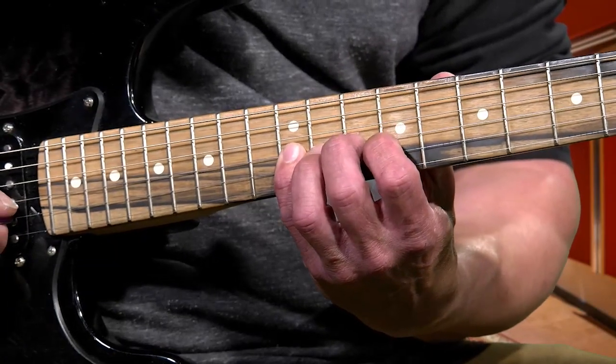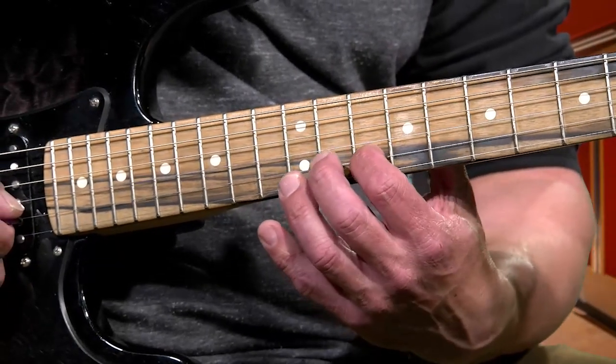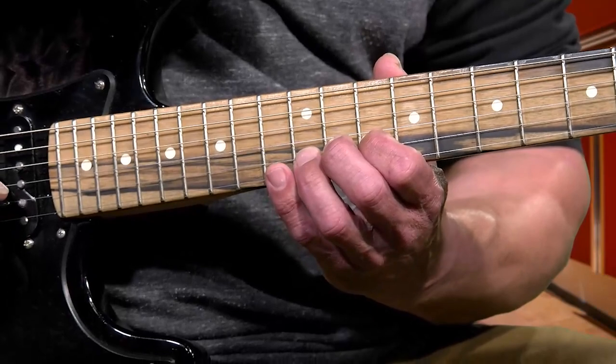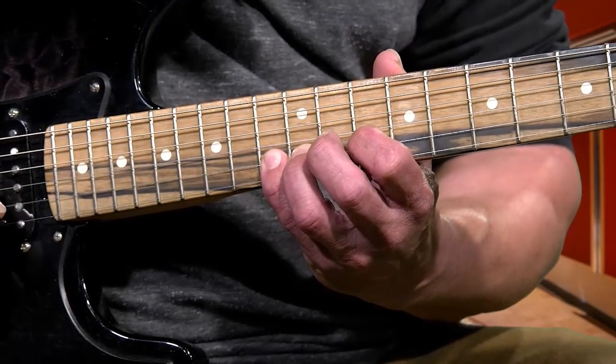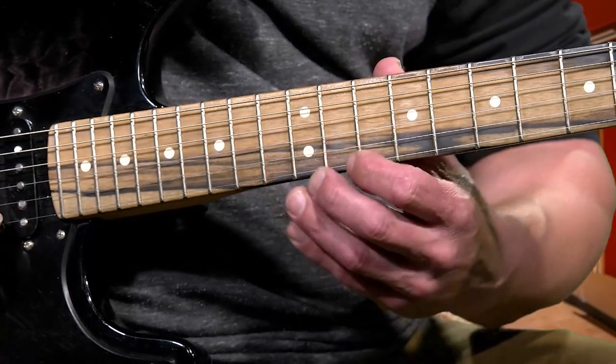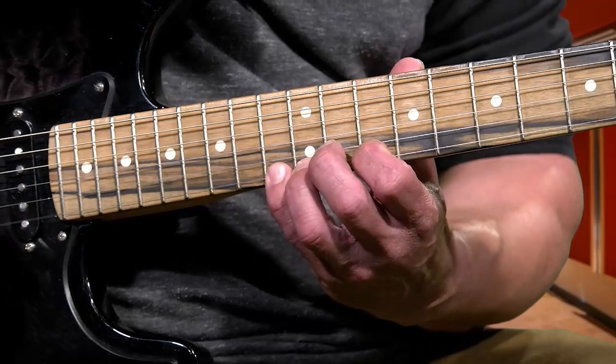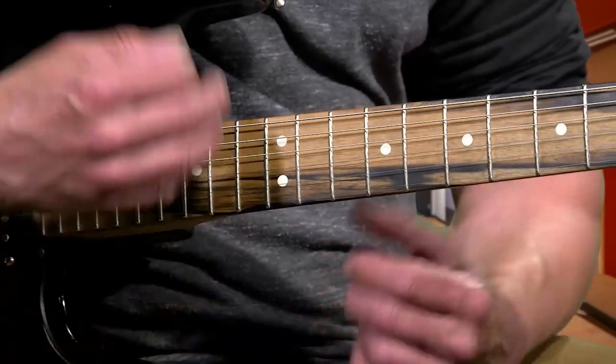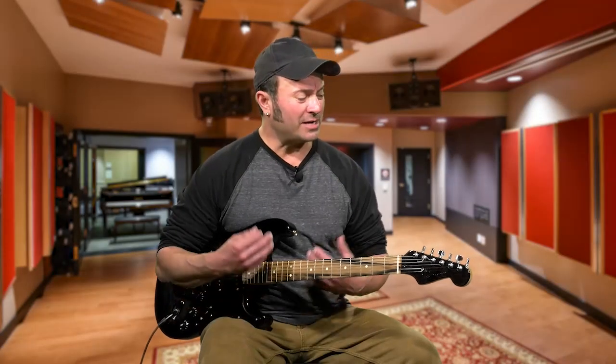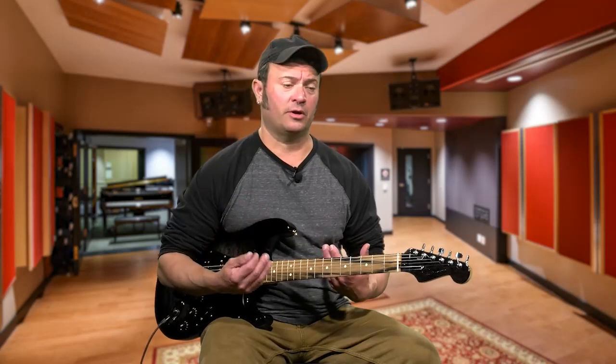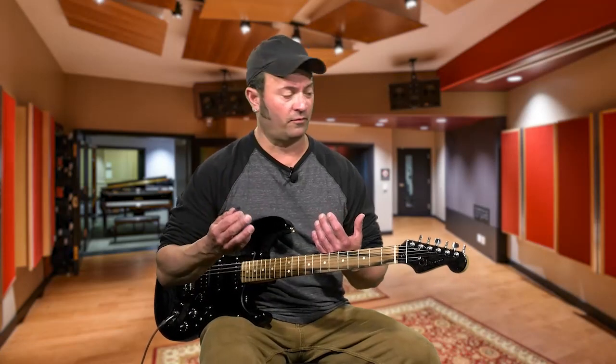Then move your first finger back up to the 10th fret, and you're going to play 10, 12, 13. And then you're going to go over to the 1st string and play 10, 12, 13. Again, those are all the notes from D to D. So they're actually the same notes as the C major scale, but again, you're starting on D and it has a different feel to it.